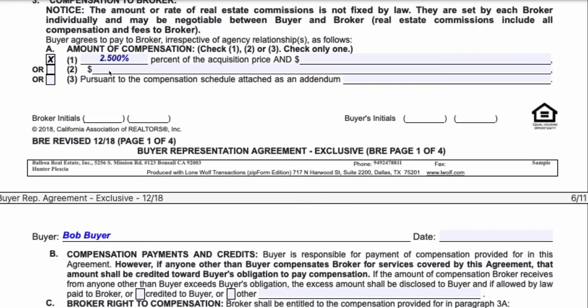Now, I just put in 2.5% because three-quarters of all commissions offered are 2.5%, or at least they were, according to some report years ago. You can put 2%, you can put 1%, you can put 3%, but you need to put a commission amount here. If you don't, this form is null and void. Or I don't even want to say that, it's just simply unenforceable, which is effectively the same thing as being void. It makes the form pointless. So you want to put compensation here.